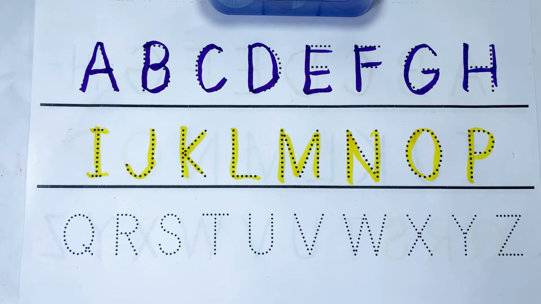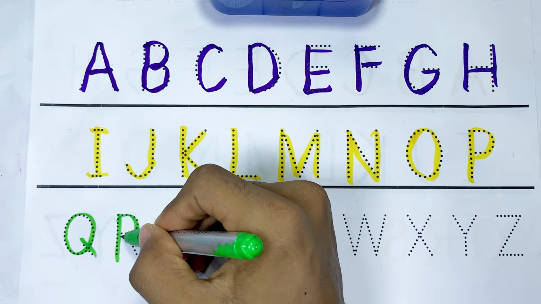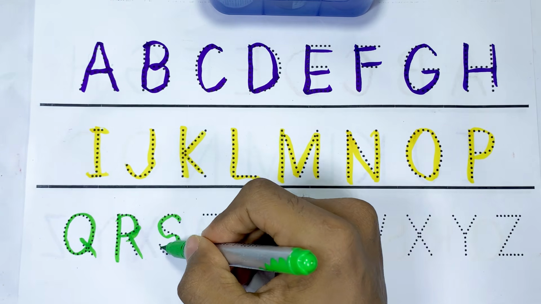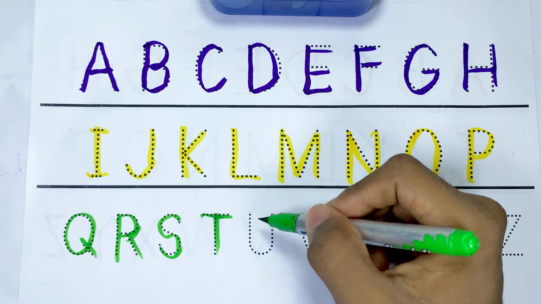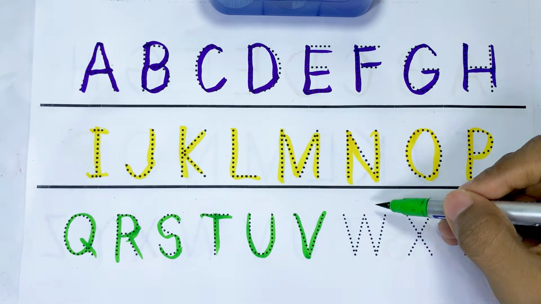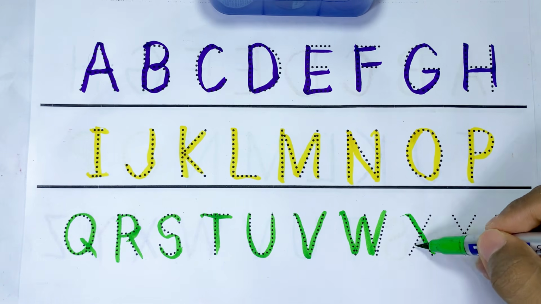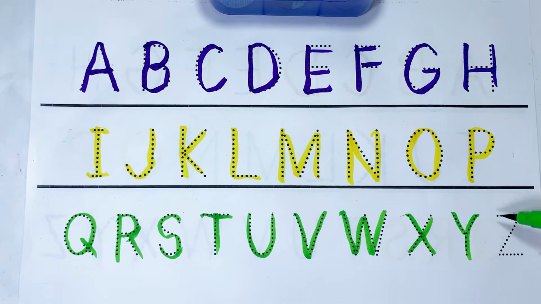Now you draw Q. Q for queen. R for rose. S for sun. T for teacher. U for umbrella. V for van. W for whale. X for xylophone, Y for yo-yo, and Z for zebra.